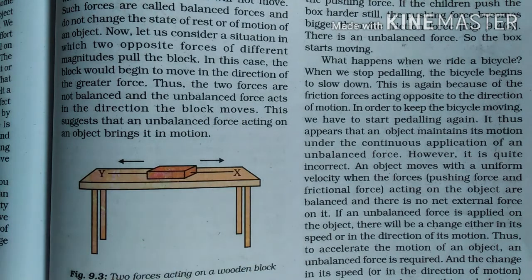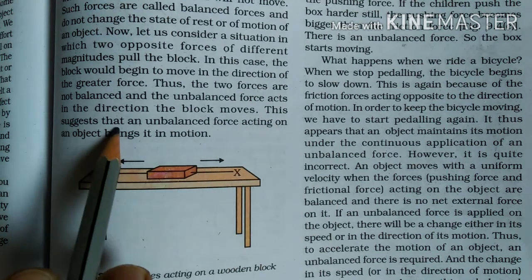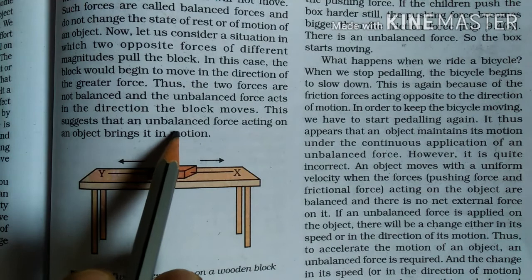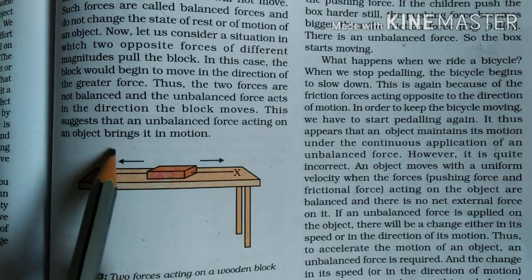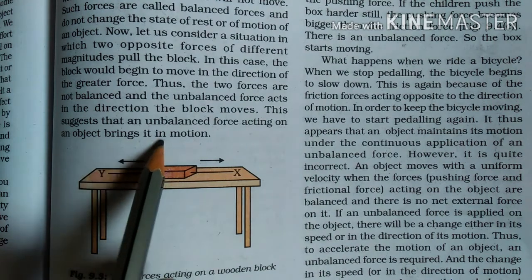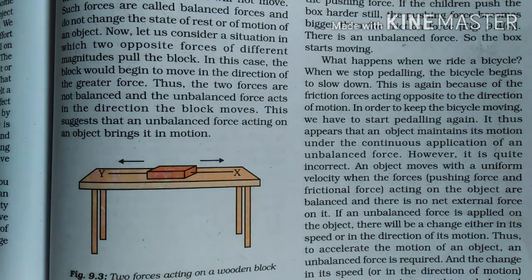Means where the greater force is there, that block moves on that side. This suggests that an unbalanced force acting on an object brings it in motion.